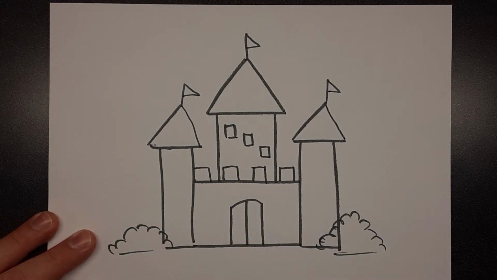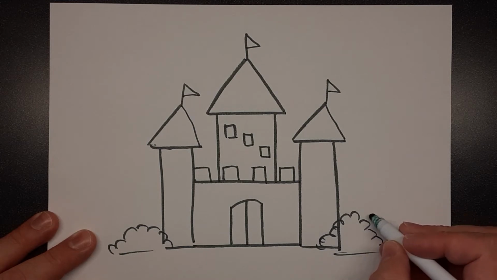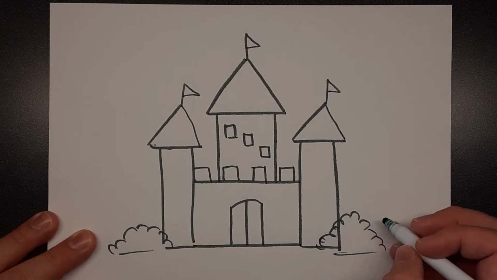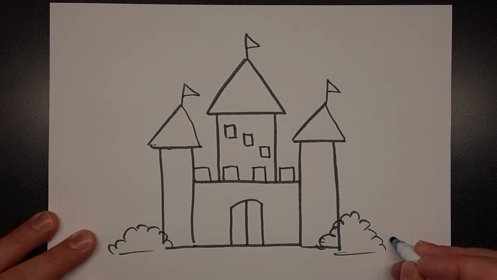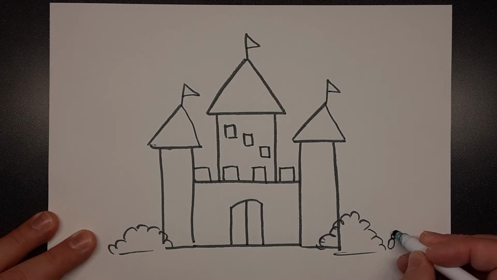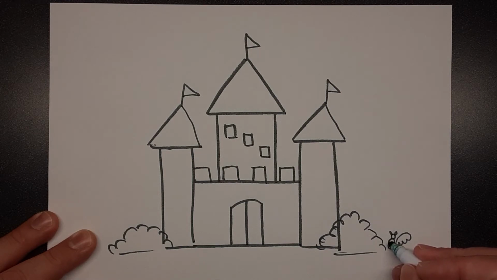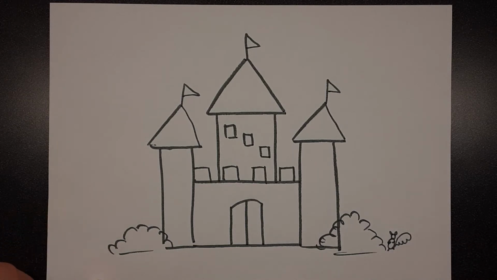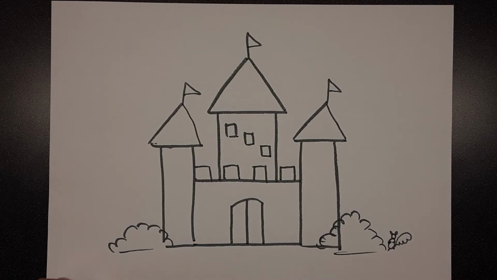And you know what? Who knows? Maybe there's some little kind of an animal that lives in there. Maybe there is a little squirrel who lives right here. Give him some little ears, and I'm going to give him a big bushy tail. He's just a little guy. Maybe he is out looking for some lunch, or maybe he's out looking for a friend to play with.